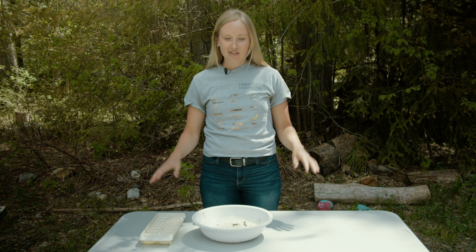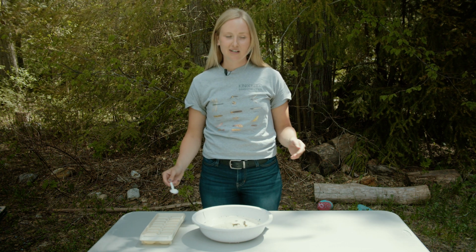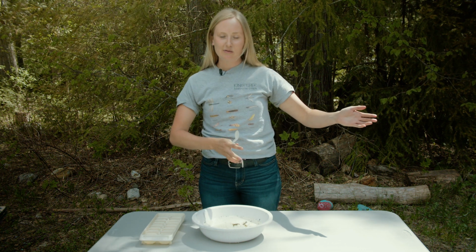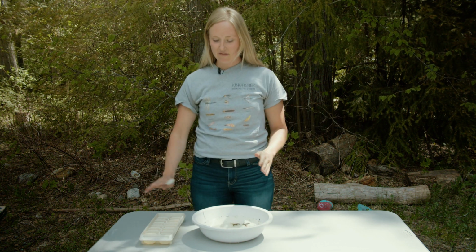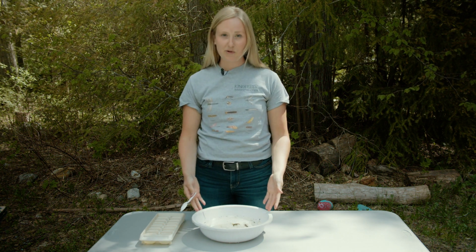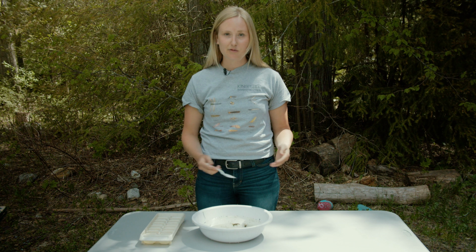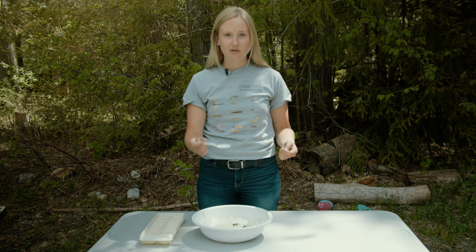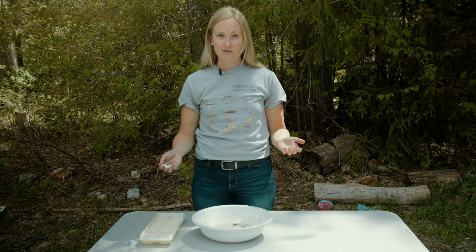So boys and girls, we are now back at the Kingfisher Interpretive Center. We have gone out and we've collected all of our bugs. And now we are here. I have an ice cube tray full of water, a plastic spoon, and a bowl. This is perfect when you are looking at all your bugs because we can easily scoop them up with our spoon and sort them into different categories.